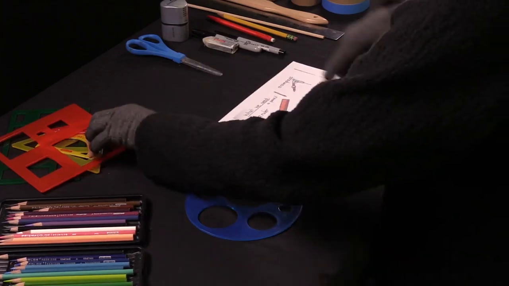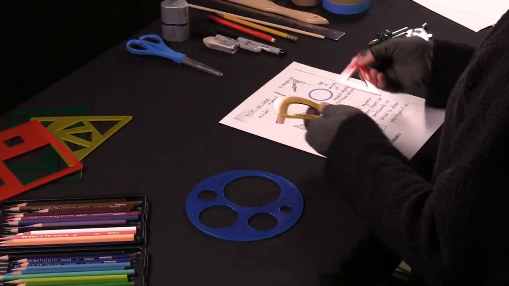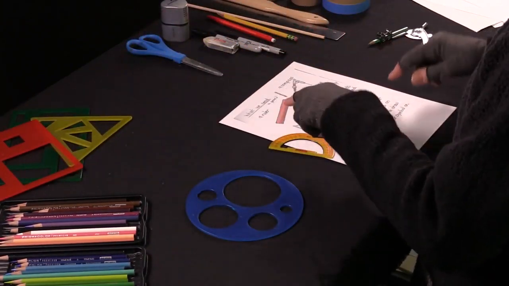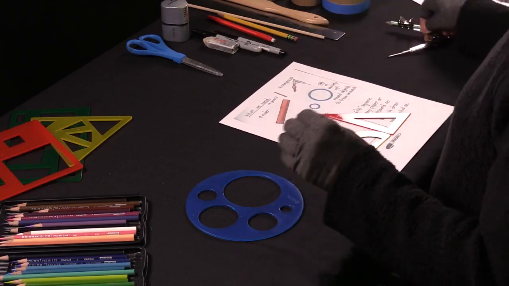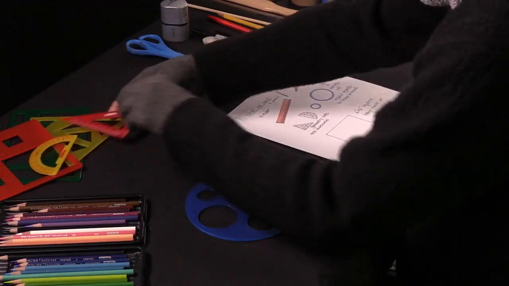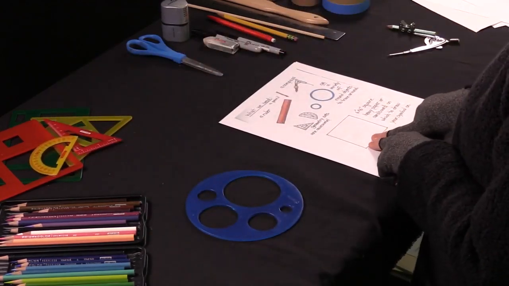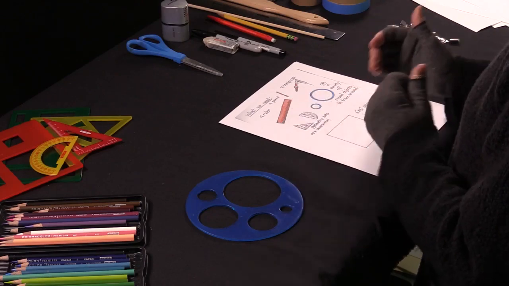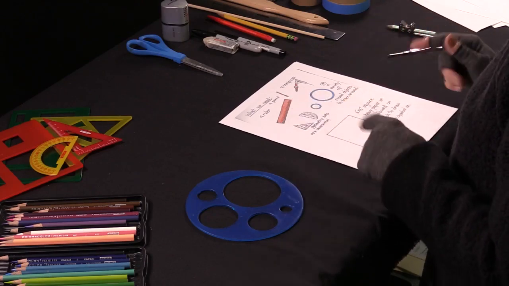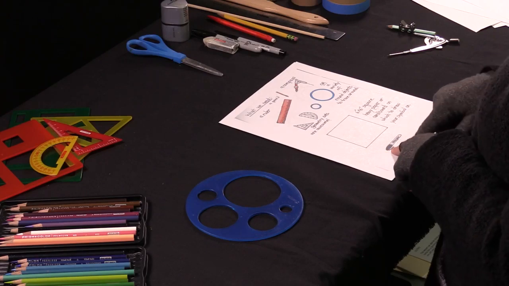Geometry sets are awesome. If you get a geometry set, they often have rulers and these two really handy and fun tools and a compass in them. We'll also need a paper or cardboard 6 by 6 inches approximately for you to draw your symbol on, and a Sharpie.